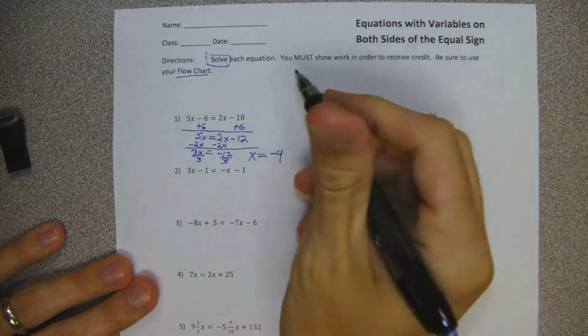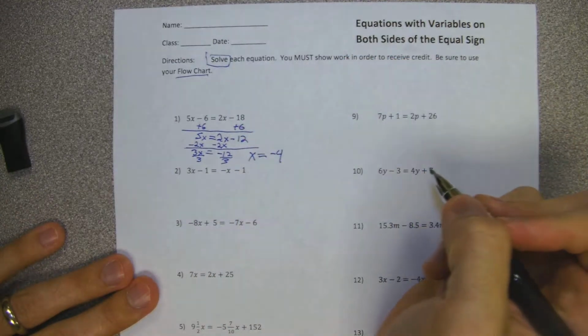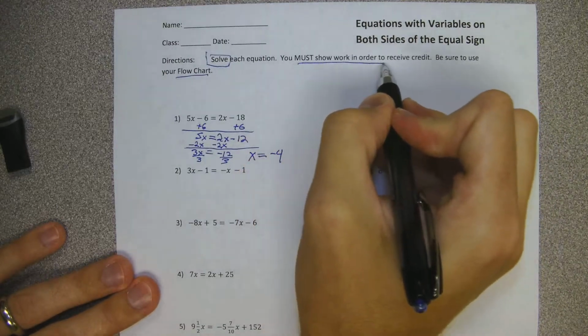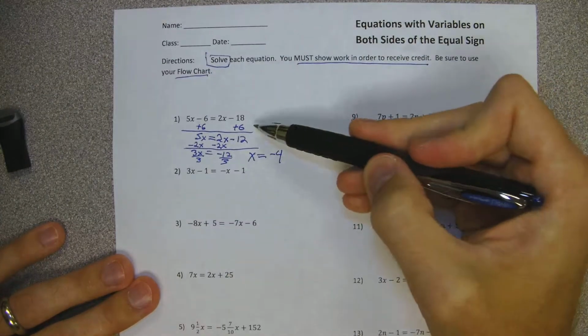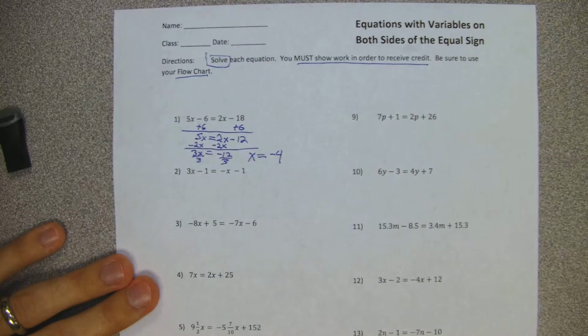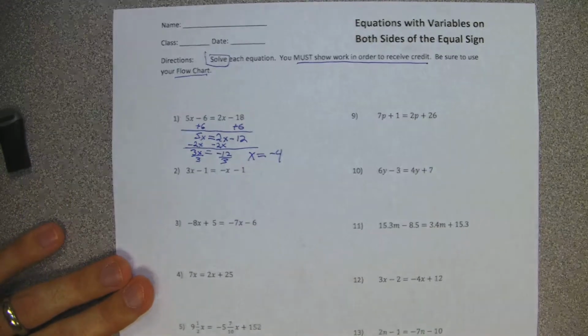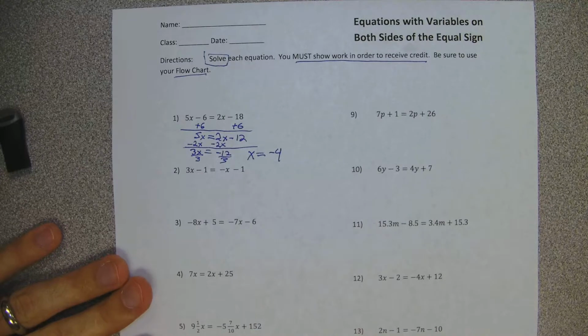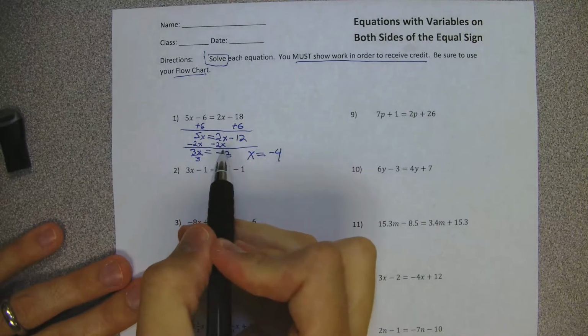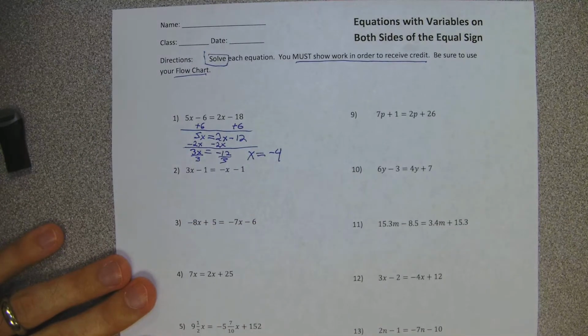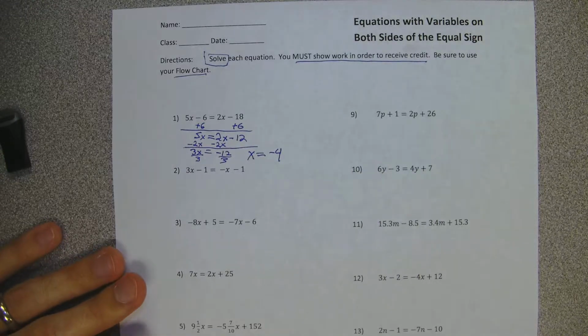Now notice in my directions here with this problem, and this is going to be true I think for most math teachers, you must show work to get credit. So what I've got here is all the work that you need to do. Notice I was able to fit it in the space provided, and guys and gals, if it doesn't fit, go to the back of your page where it's blank, grab another sheet of paper, but make sure that you do show your work. All right. Again, you've got a lot going on here. You don't want to try and do it all in your head. All right, so let's try another one.